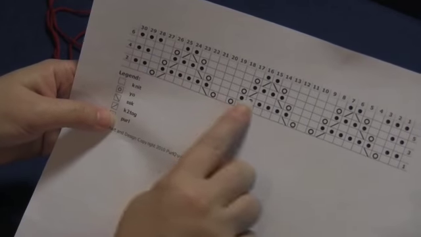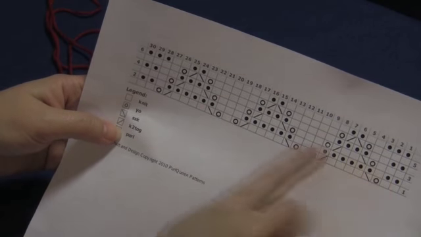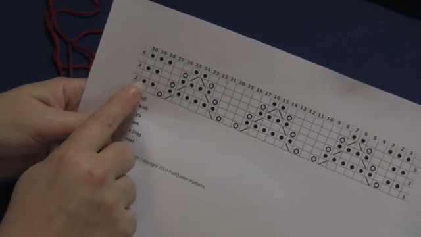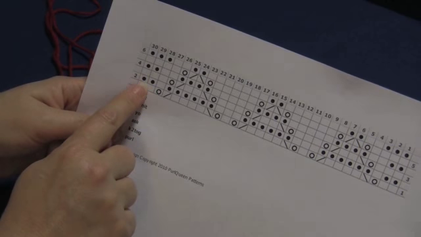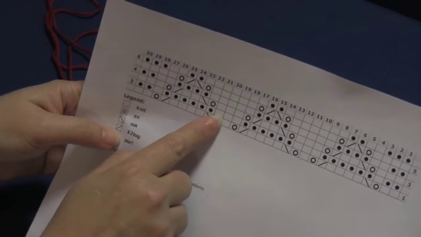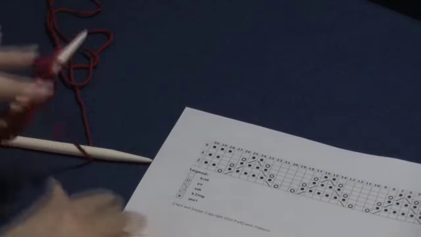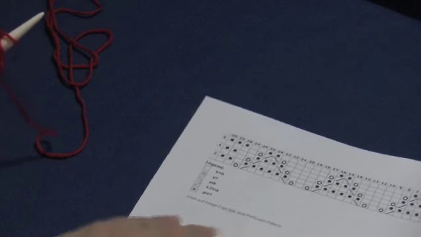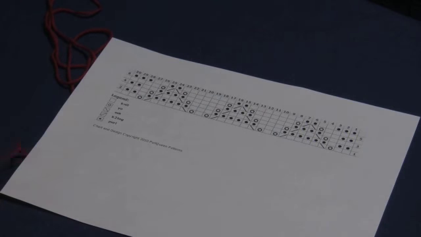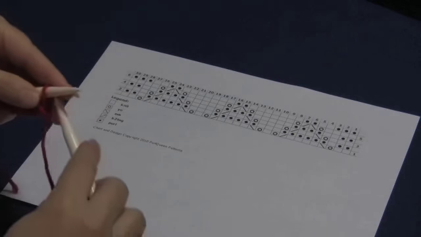So here we are, we've finished our first row, and now we're ready to work our even numbered or wrong side row, row number 2. From the chart and the legend, you can see that if it's a clear box, it's knit on the right side, purl on the wrong side, and the little dots are purl on the right side, knit on the wrong side. So we're going to work our way back from left to right, remembering that this chart shows what the stitches should look like on the right side. So we're doing the reverse on the wrong side.